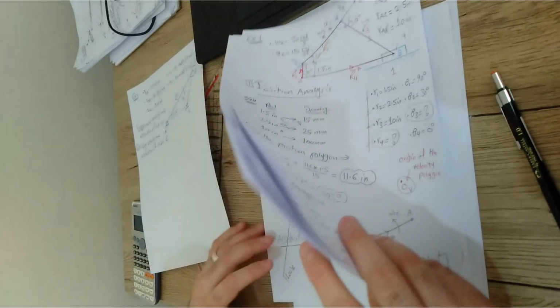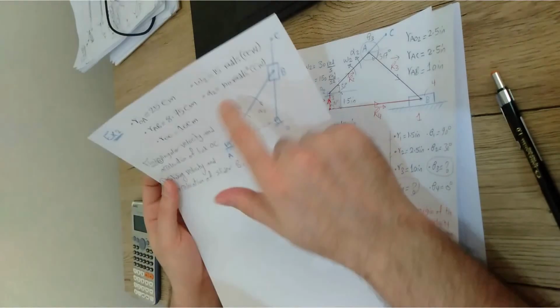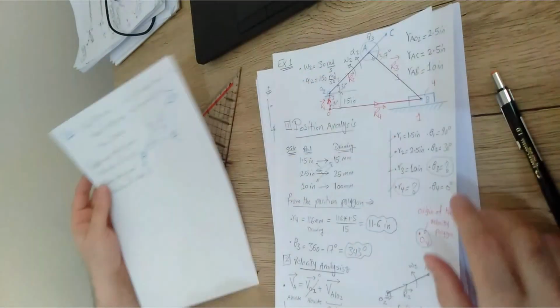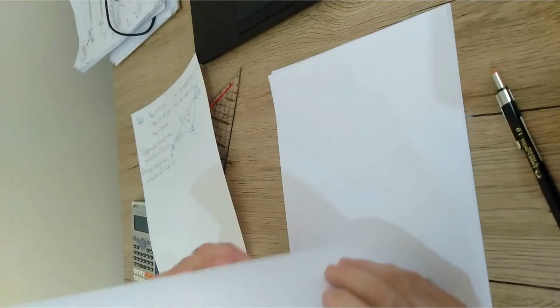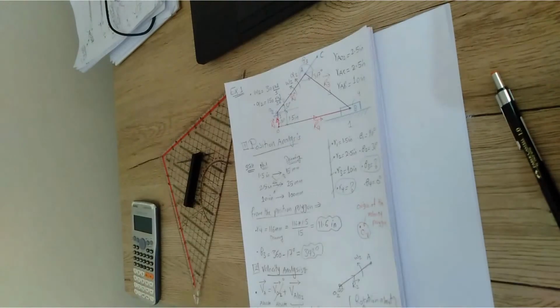All right, so this is for this example. Again, in the next video, we're going to solve this one. Also, we're going to have more videos for the graphical method as more practice for the kinematic analysis of mechanisms using the graphical method.